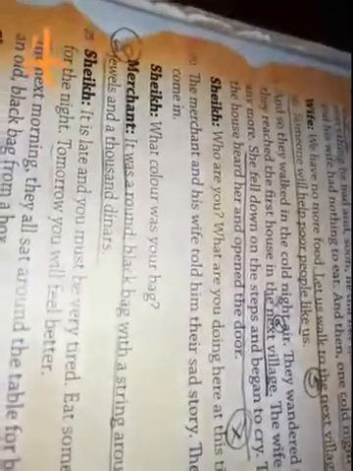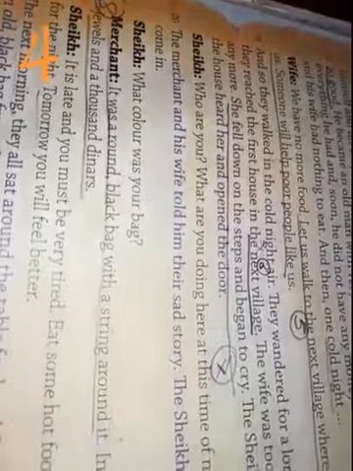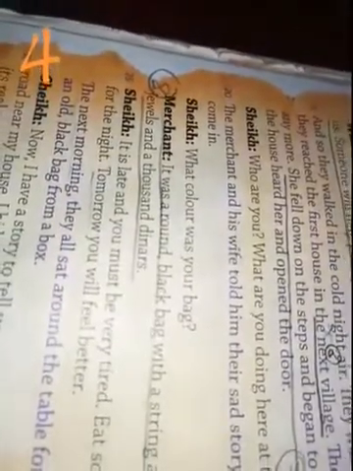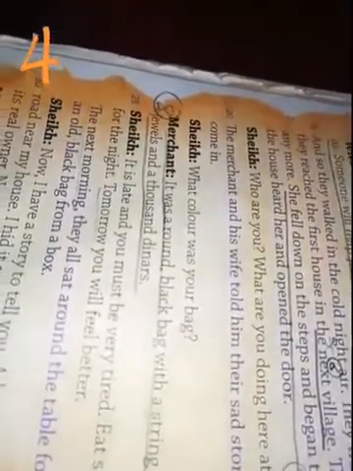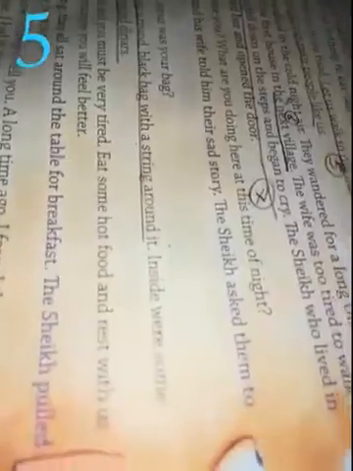What color was your bag? It was a round, black bag with a string around it. Inside were some jewels and 1,000 dinars. So in this time, the merchant described the bag correctly. It's late, and you must be very tired. Food and rest with us for the night. Tomorrow you will feel better.